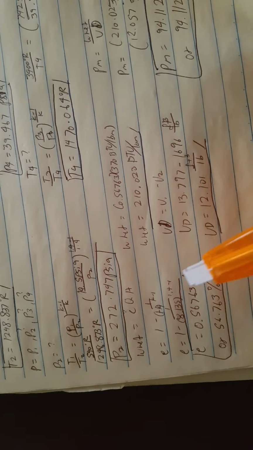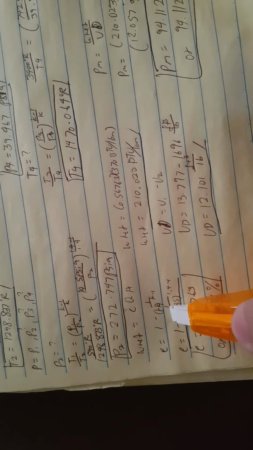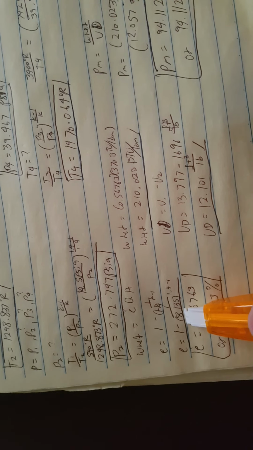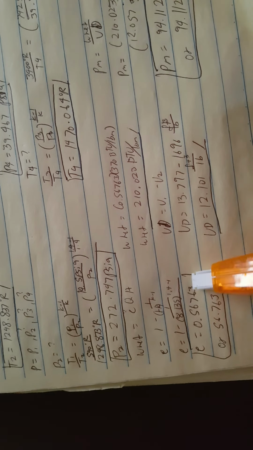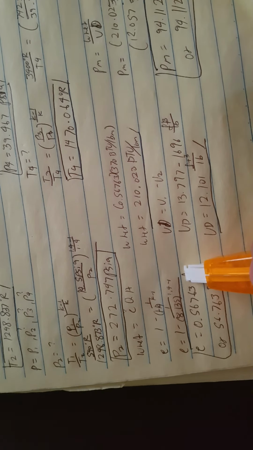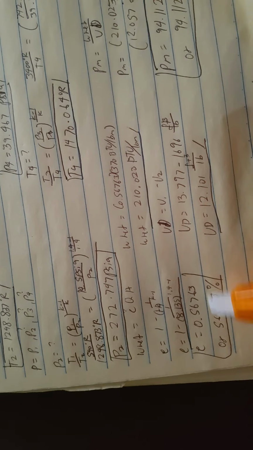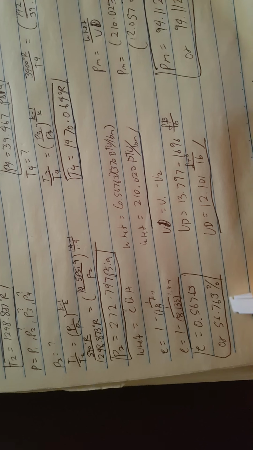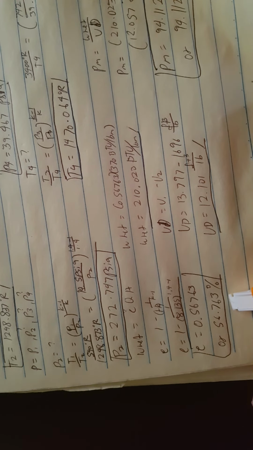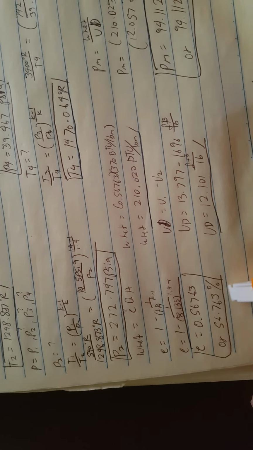Next, we get the efficiency e. This is it: one minus 1 over 8.135 raised to 1.4 minus 1. The value of e is 0.56763 or 56.763%.